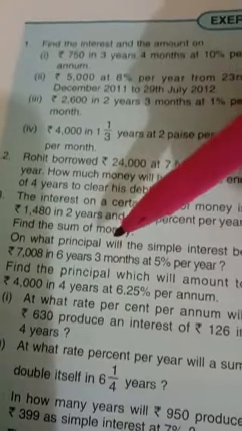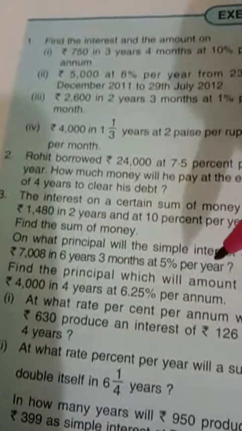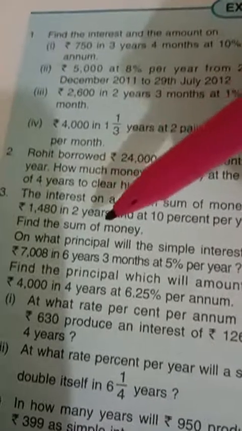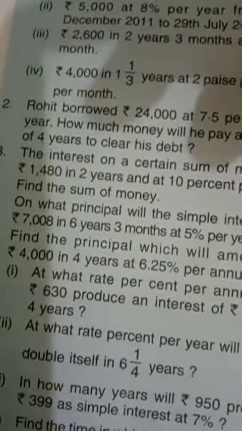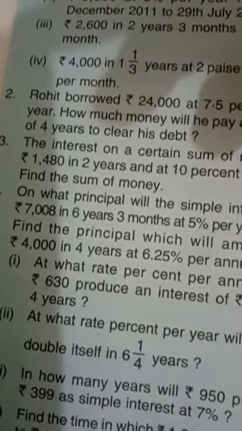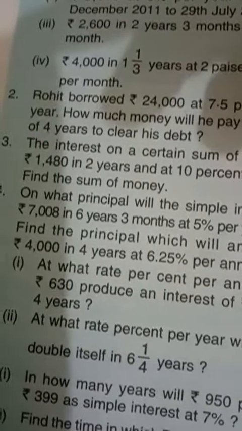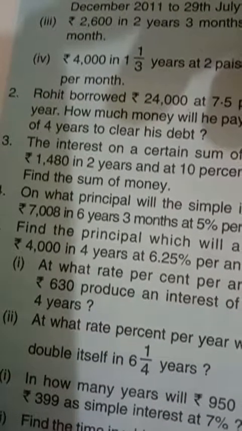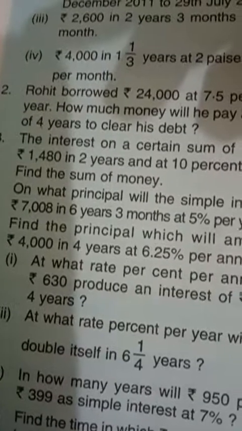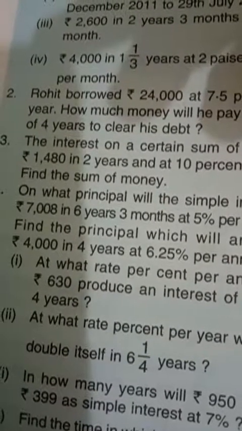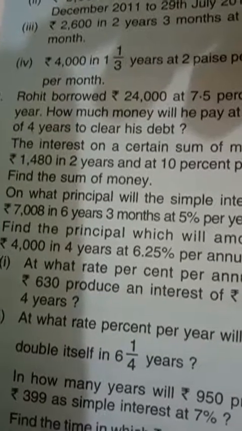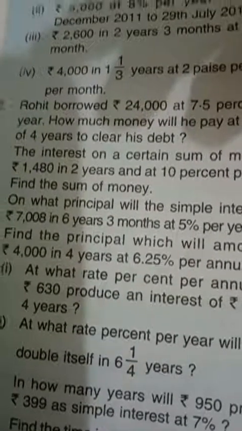Time period is given, interest is given, rate is given. So we want to find the principal, when the simple interest becomes 7,008 in 6 years, 3 months at a rate of 5%.